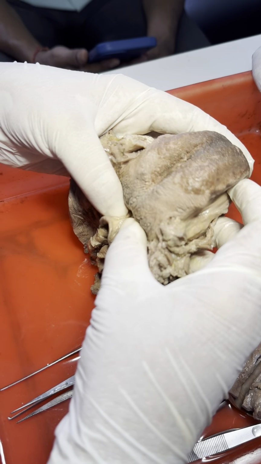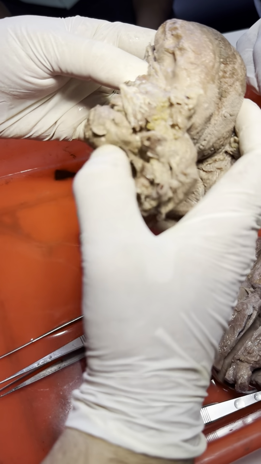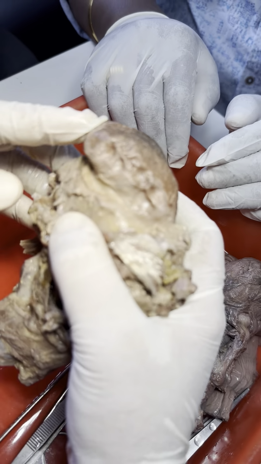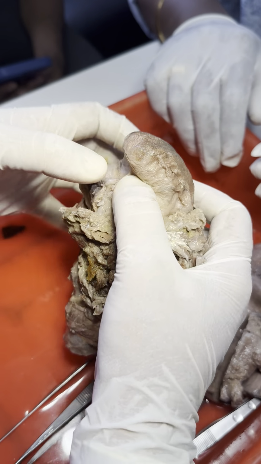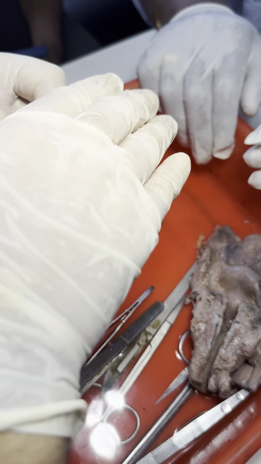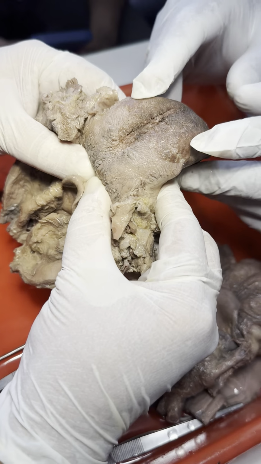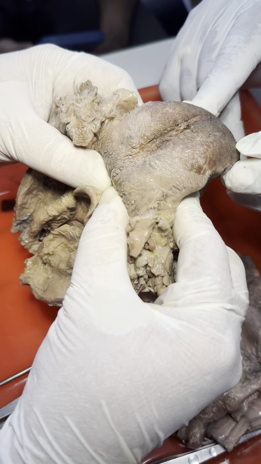First of all, let us start with the tongue. This is the tongue. Now when I am placing it like this, here you can see this is the tip of the tongue. This is the ventral aspect of the tongue. This is the dorsal aspect of the tongue. And this particular portion which is present between my thumb and index finger is the root of the tongue.